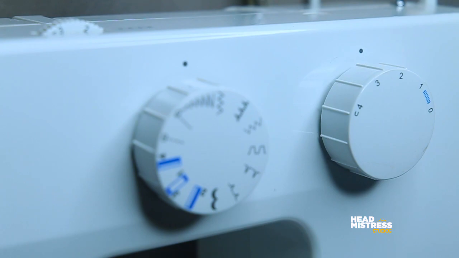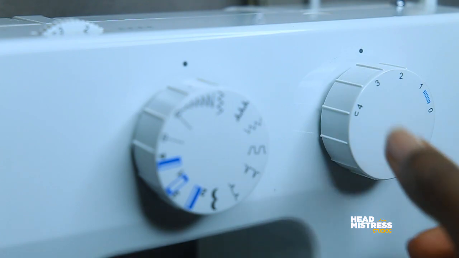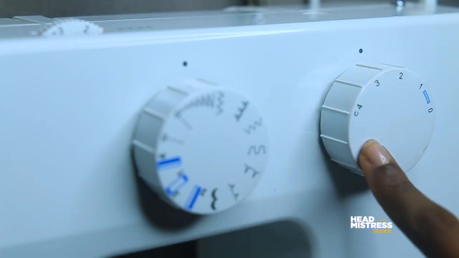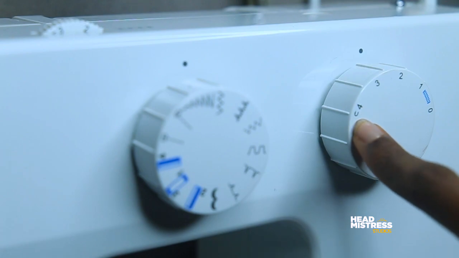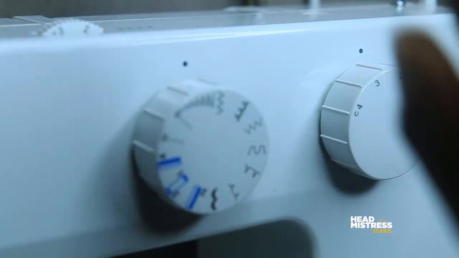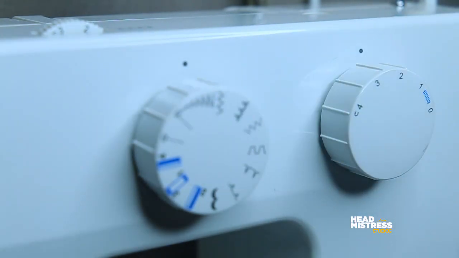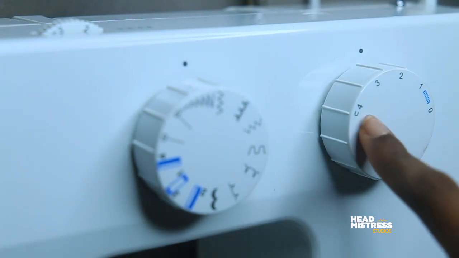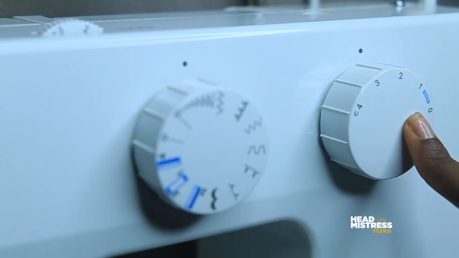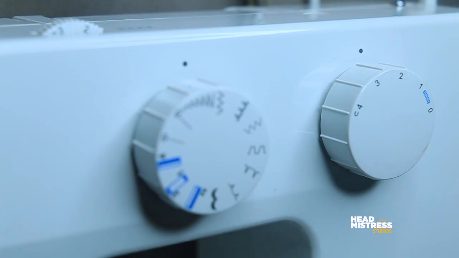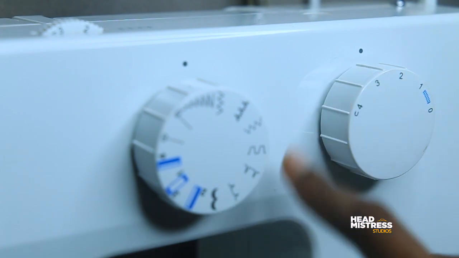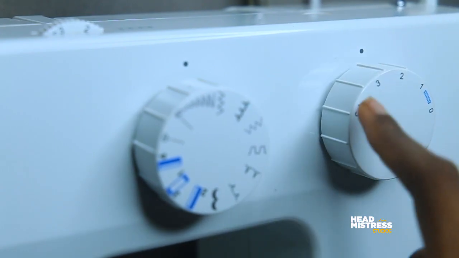So if you want your zigzag to be very tight, then you move to a lower number, and if you want your zigzags to be very loose, as in the space in between them to be very wide, then you move to a higher number. So the tighter your stitches, the lower the number, and the looser your stitches, the longer the length in between each stitch. This is what you use to control that. Okay, this thing right here.